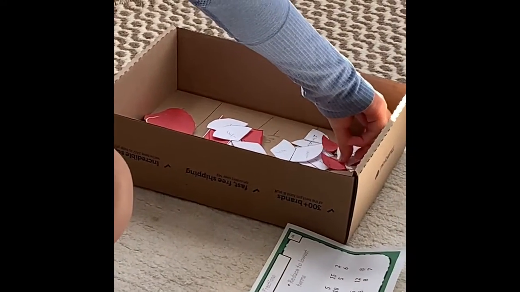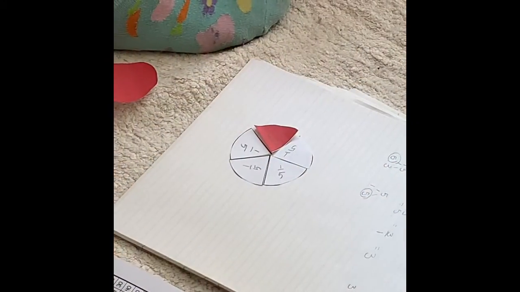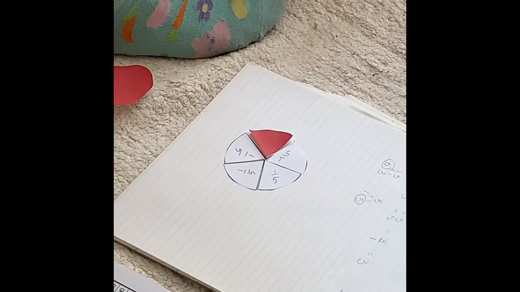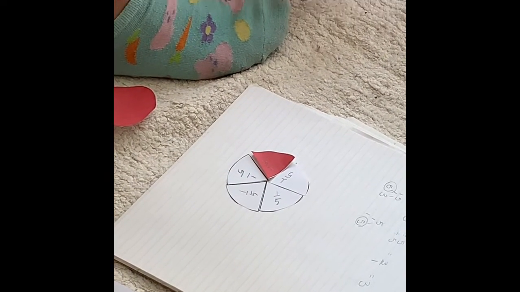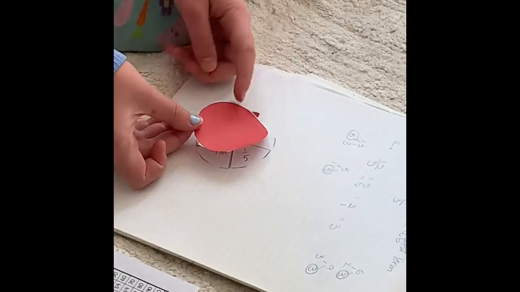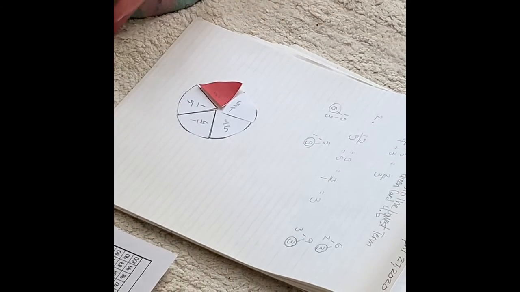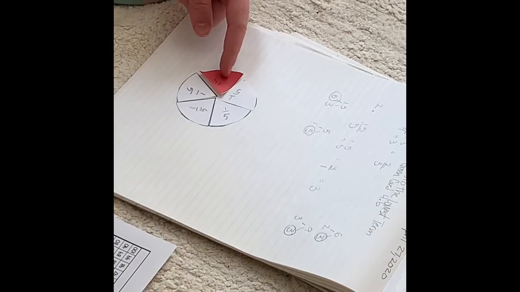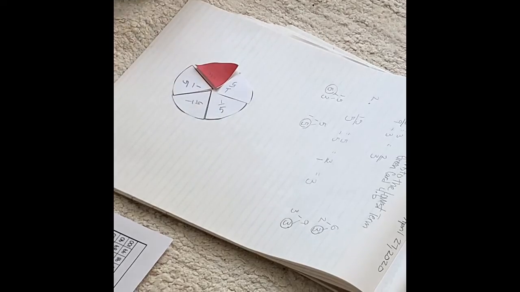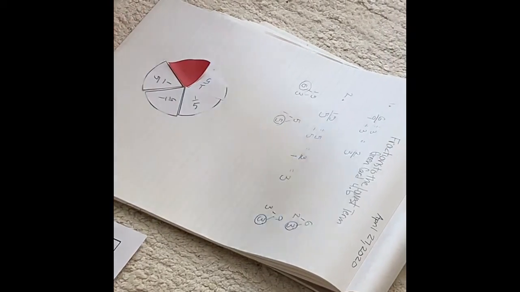I'm going to pause it as she gets out the fractions. Okay, so I don't have 15 5s because that would be a lot to cut out, and I don't expect you to have 15 5s, but we can see that 5 5s are equivalent to 1 whole. So because we have 3 of those, we knew if you use multiplication, 5 times 3 would equal 15. So 3 wholes are the same as 15 fifths.